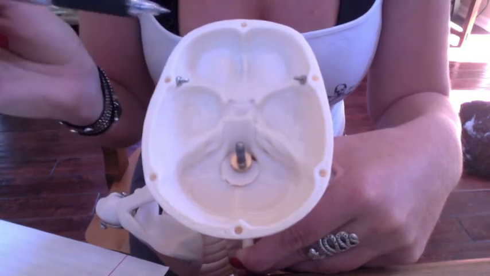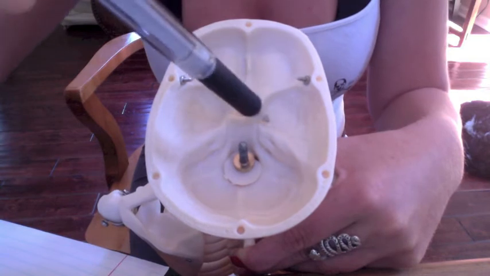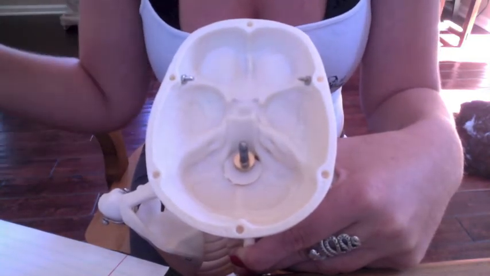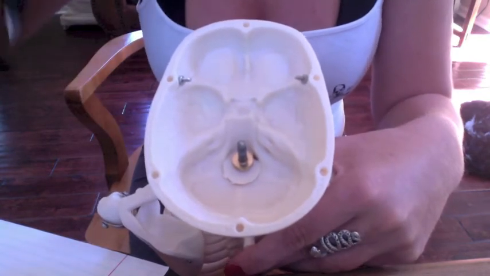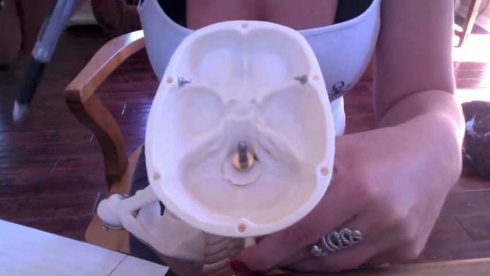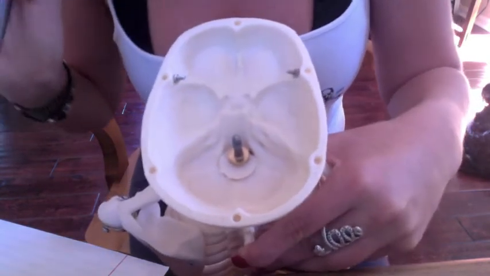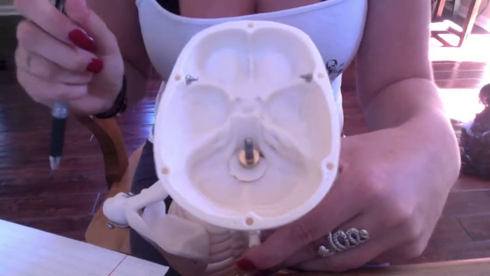The petrous part of the temporal bone. And this is home to the internal ear apparatus for hearing and balance. This is the internal acoustic meatus, and it's cranial nerves 7 and 8 that pass through this.